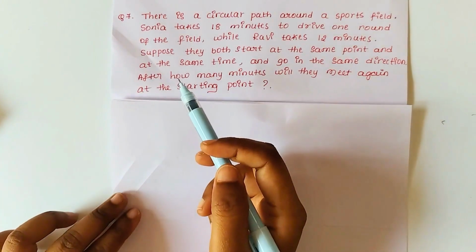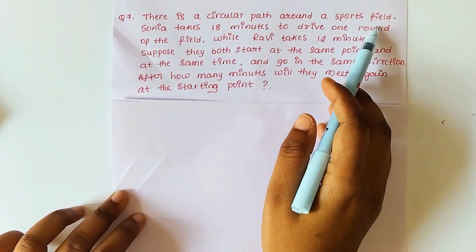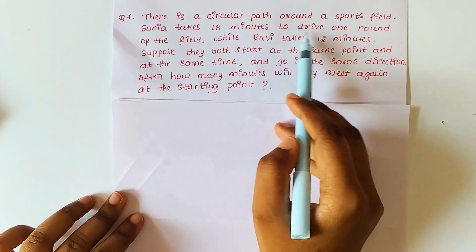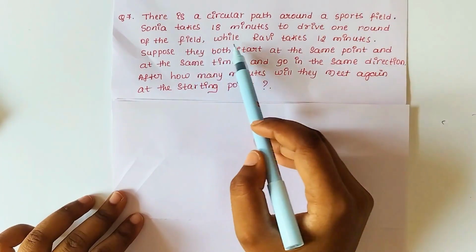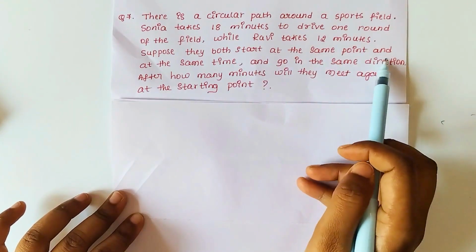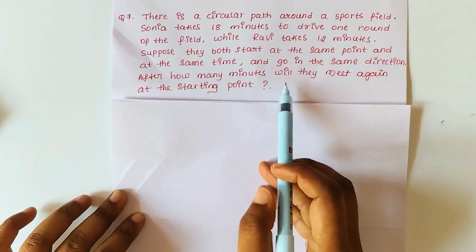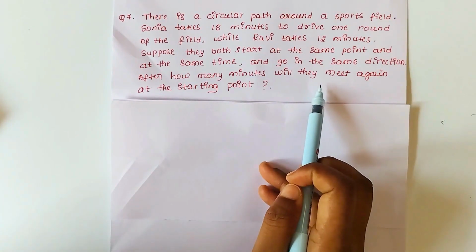So now the last question of this exercise. There is a circular path around a sports field. Sonia takes 18 minutes to drive one round of the field while Ravi takes 12 minutes. Suppose they both start at the same point and at the same time and go in the same direction. After how many minutes will they meet again at the starting point?